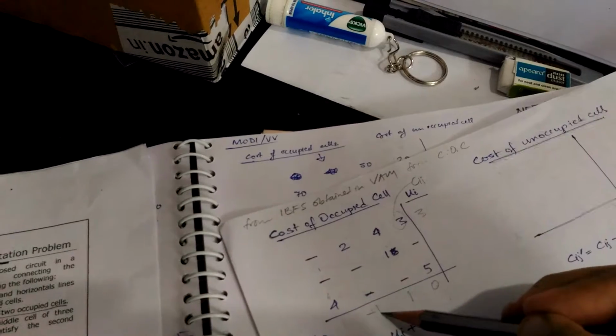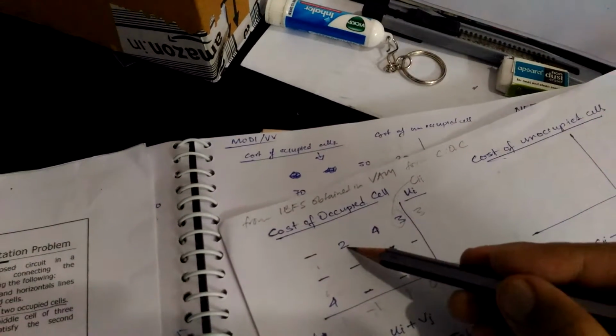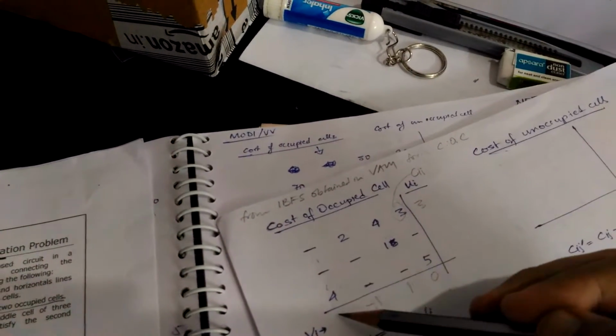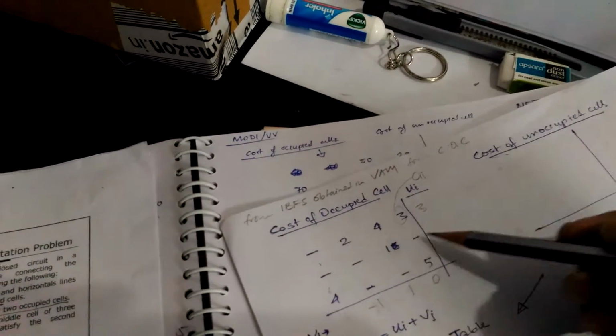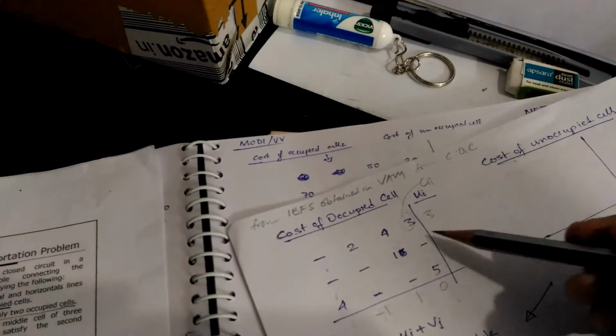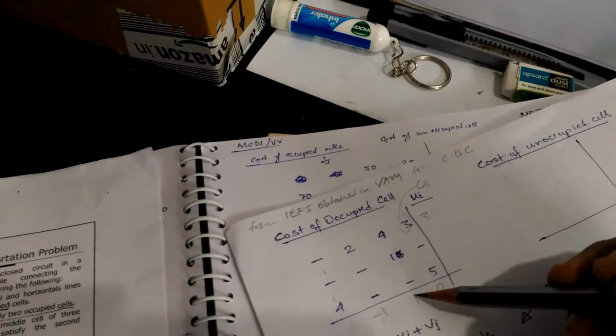Minus 1 plus 3 equals 2. Now move on to this. There is nothing, so move on to the next one. So move on to here. Just come step by step. So in this case it is 1. Here is also 1.